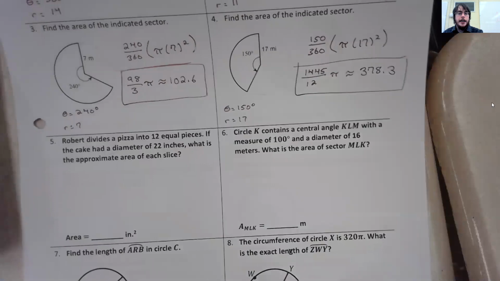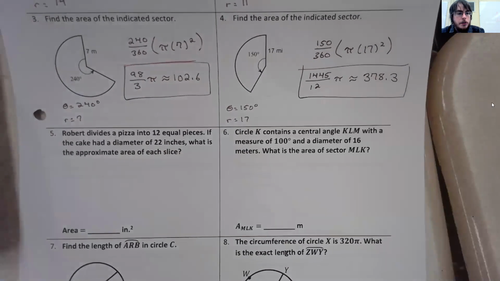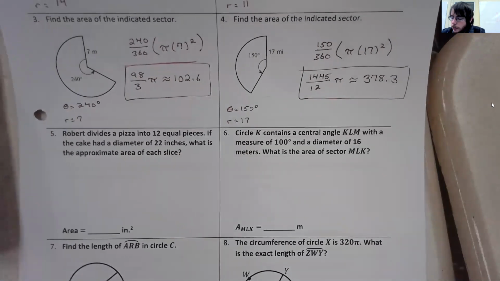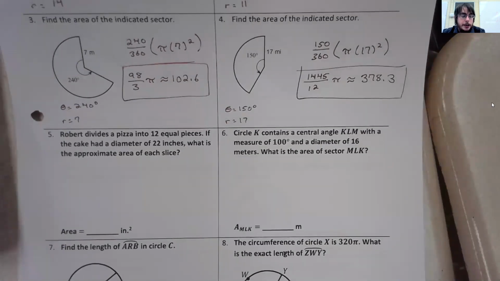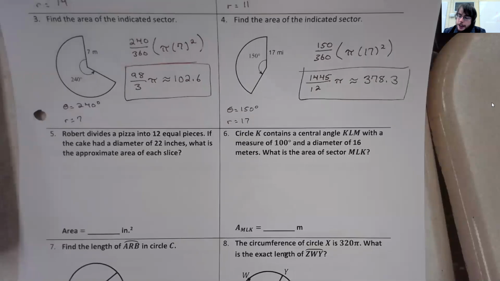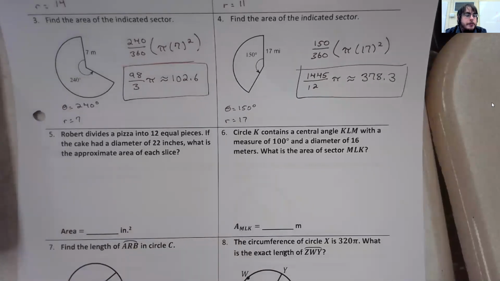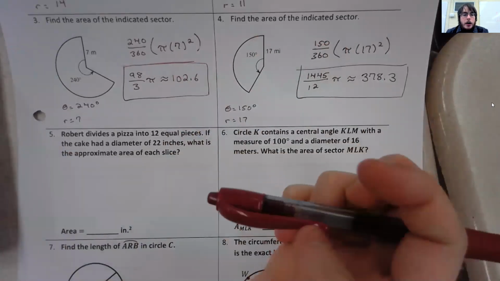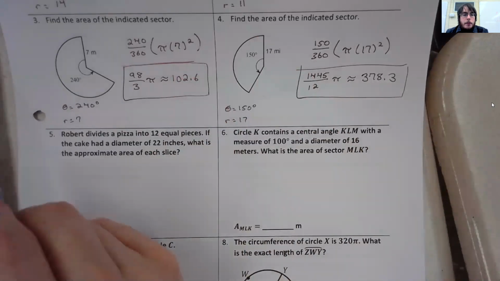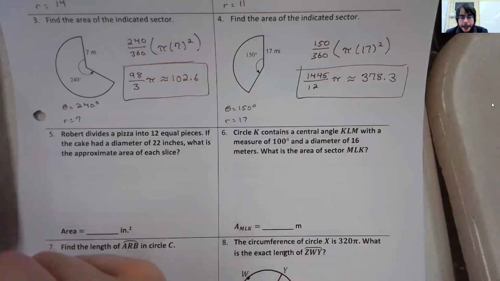All right, number 5. Number 5 is a little bit of a word problem. So it says Robert divides a pizza into 12 equal pieces. This is supposed to say pizza, but typos happen. If it had a diameter of 22 inches, what is the approximate area of each slice? Now this is a bit different from the other ones. We're still going to be finding our radius because we need that.